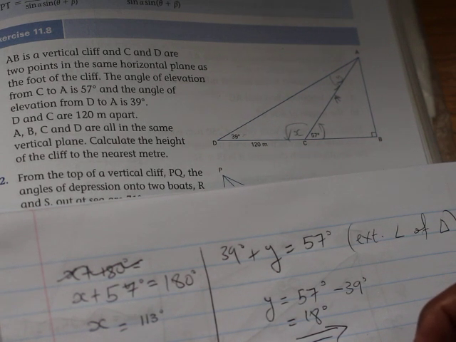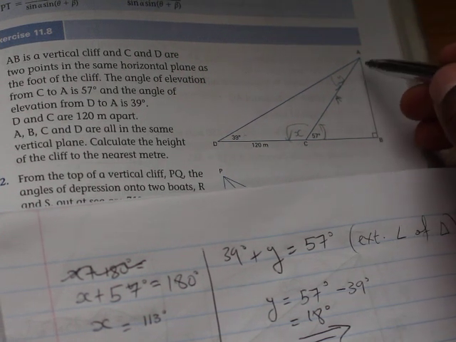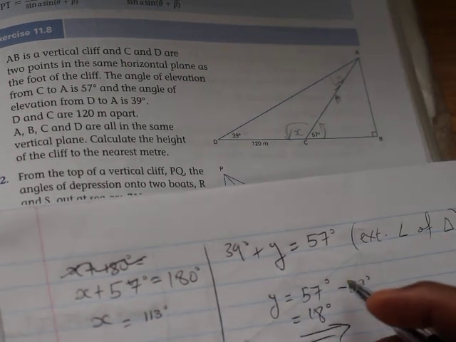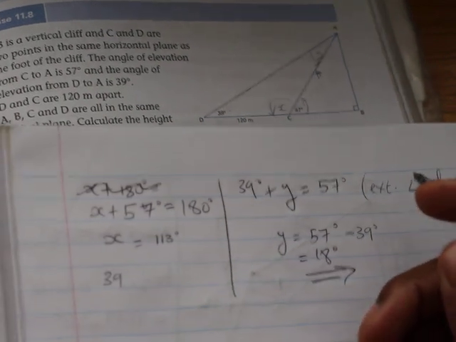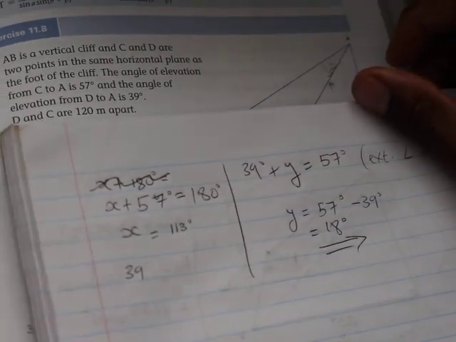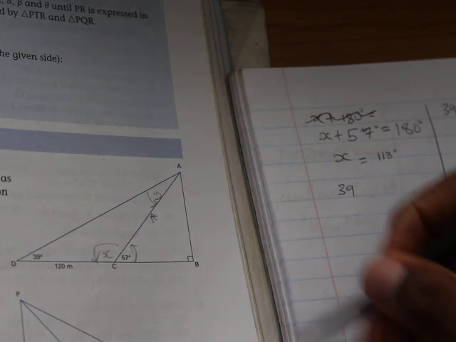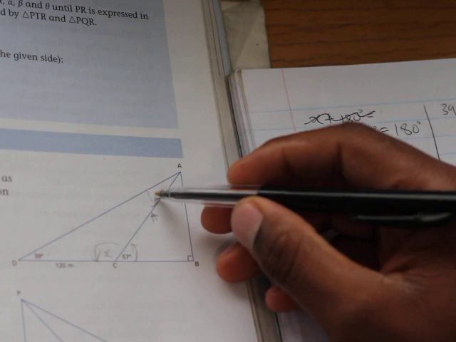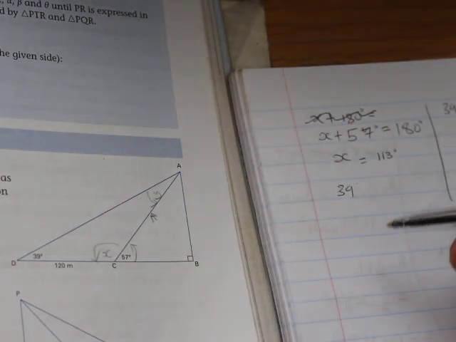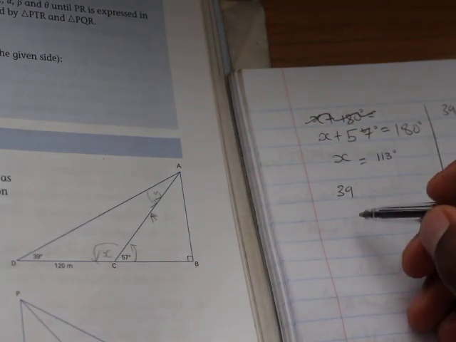So now that we've got the angle y, you guys, we can actually calculate the side AC. Remember I said we need AC, right? Yes, and you will see why just now. So how can you find AC? We know that the y is 18, so we're just going to use our sine rule.